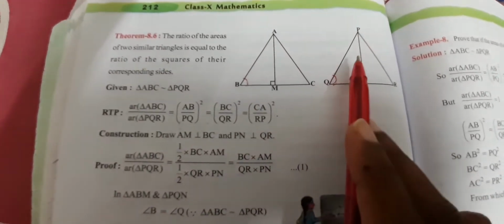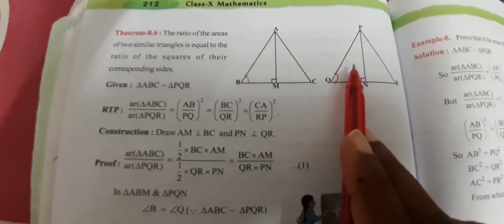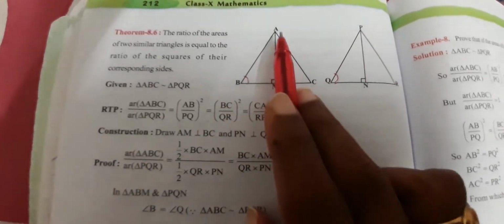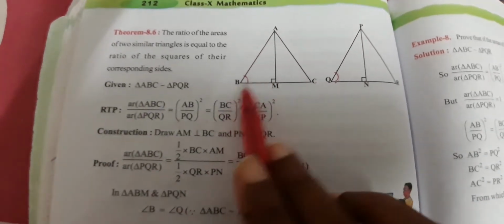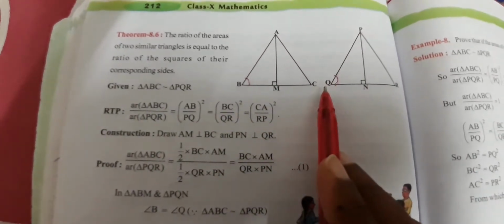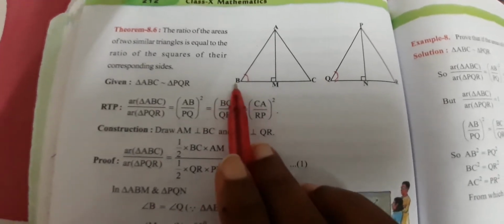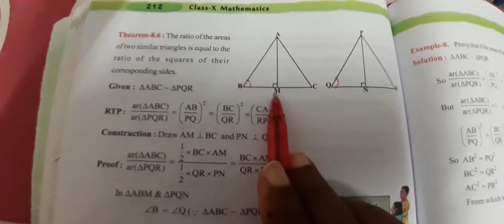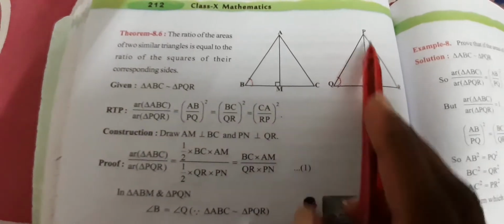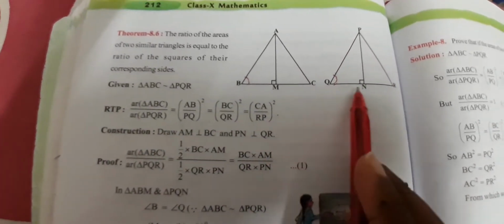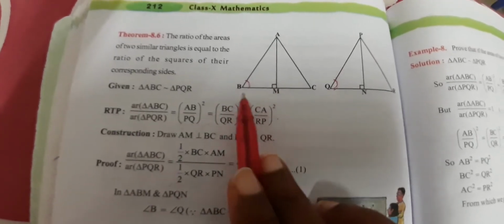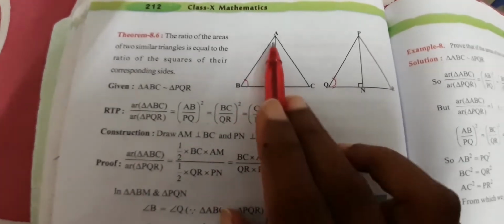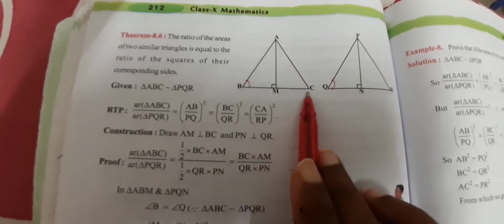So what happens when these are similar? Then AM by PN is equal to AB by PQ, is it not? And similarly, AM by BM is also equal to PN by QN. Yes, absolutely right. But what is BM? It's a part of BC, right?